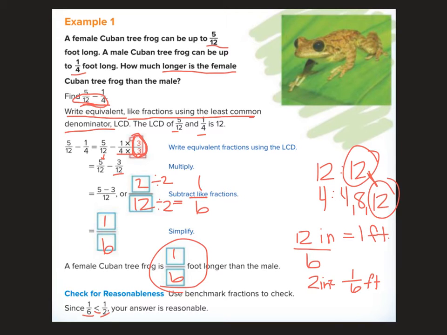So it's 2 inches longer. Interesting. Just like this, 5/12 of a foot is 5 inches, and 1/4 of a foot is 3 inches. All right, let's move on.